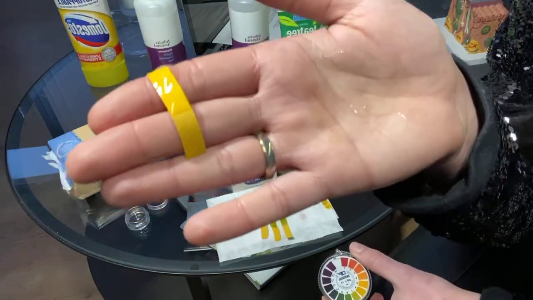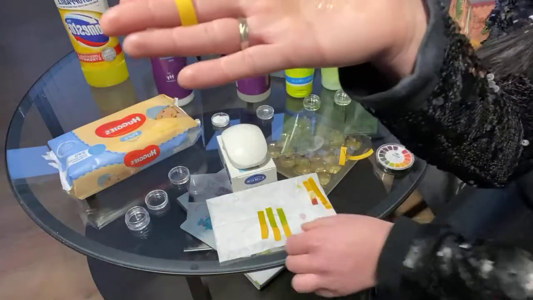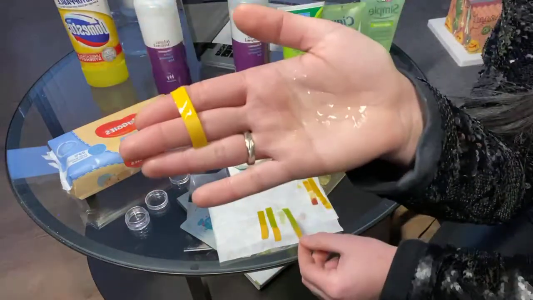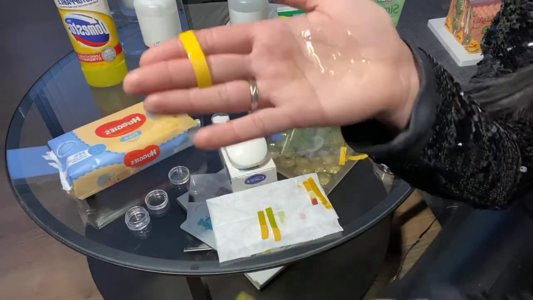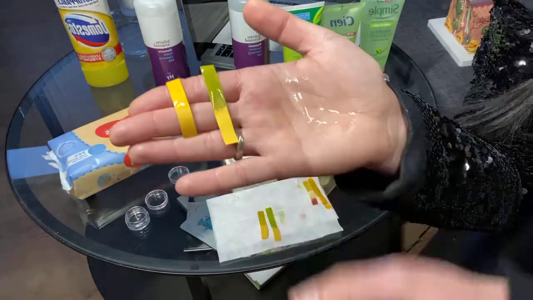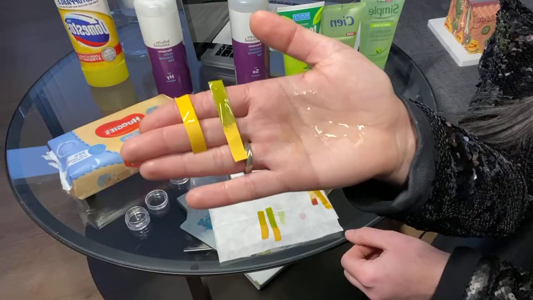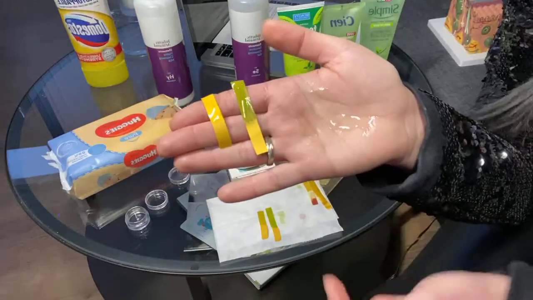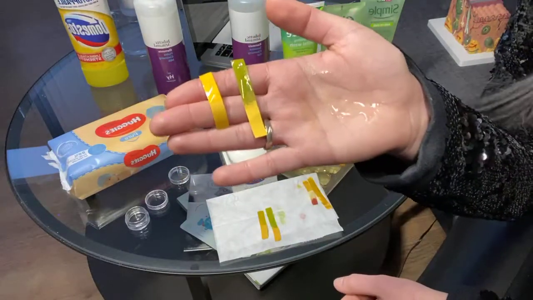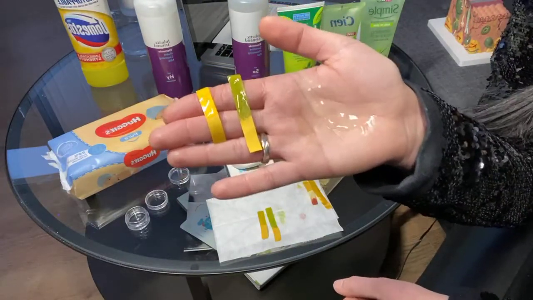It didn't change at all. The pH didn't change at all. Can you see the first one? Can you see the difference? So that's our Simple department store, and that is our in-clinic Juliette Armand cleanser.